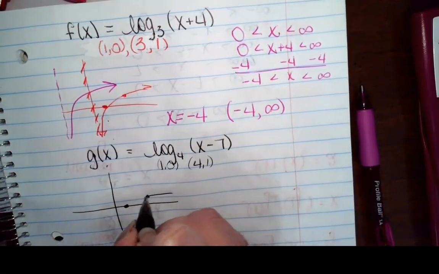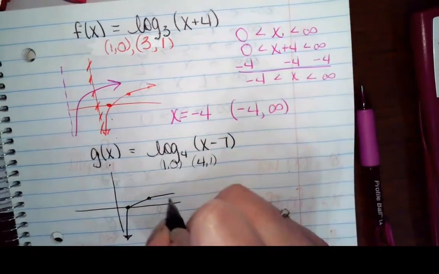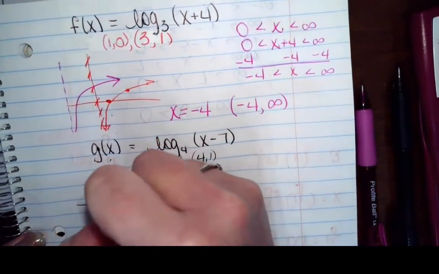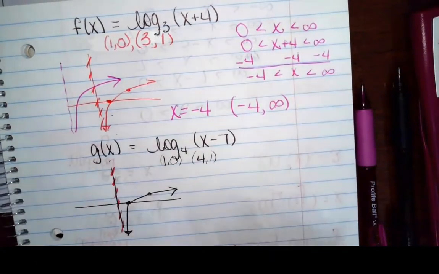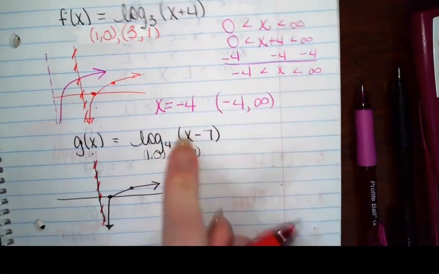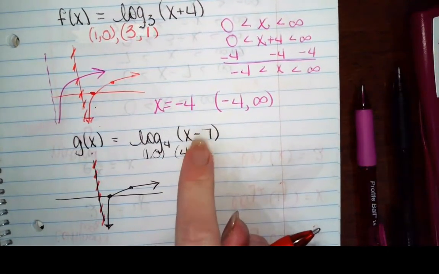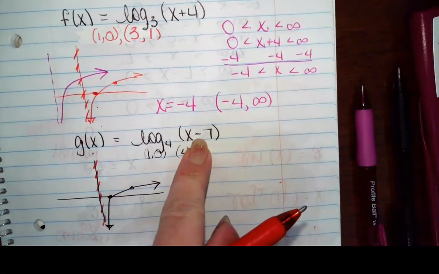So I've got an increasing logarithmic function. As you read it from left to right, he'll be going up. You've got a vertical asymptote at x equals 0. Well, that would be your parent function. But what are we doing? My domain has been affected. So we're going to figure out that this moves to the right 7 units.